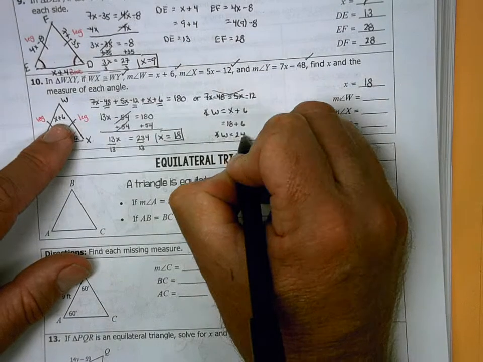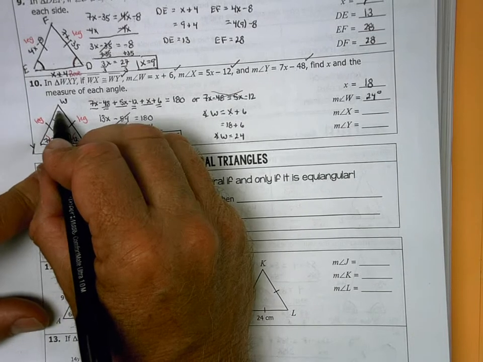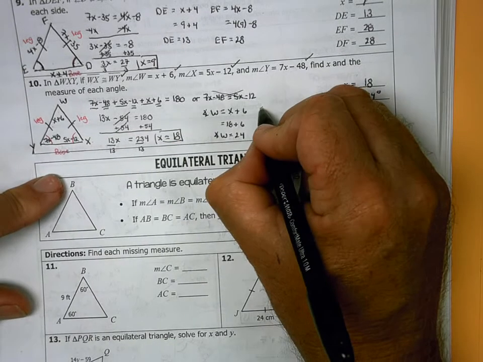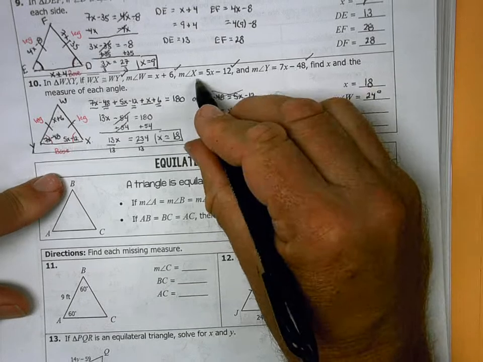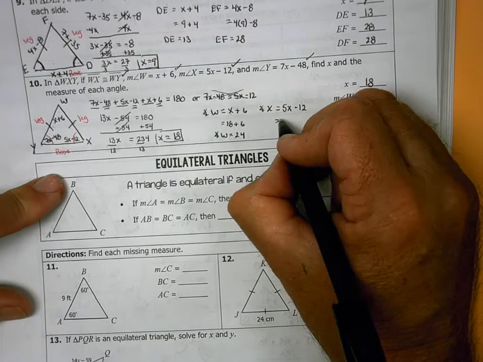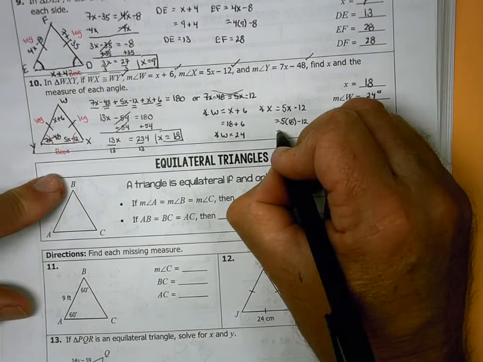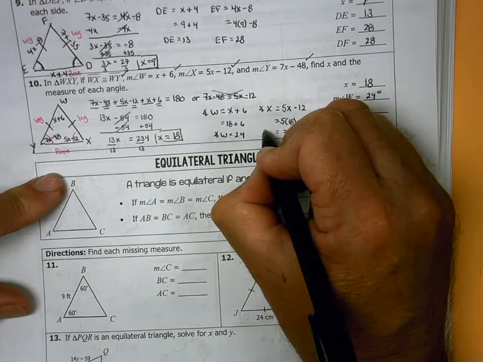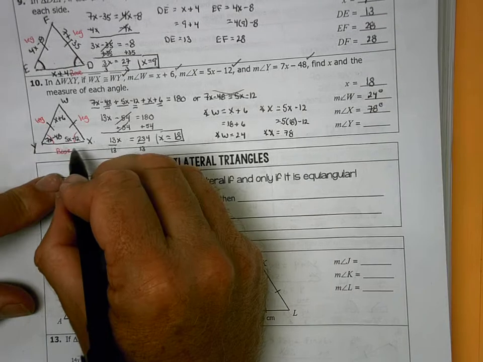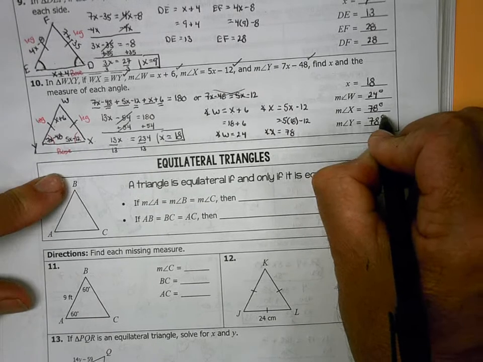So there's angle W. Okay, now, is any angle the same as angle W? No. Angle W is the vertex angle. The base angles are equal. So now I'm going to find the measure of angle x. Angle x is represented by 5 times x minus 12. Substitute 18 for x, so that gives me 5 times 18, that's 90. 90 minus 12 is 78. So the measure of angle x is going to be 78 degrees. Now angle y is the same as angle x because they're the base angles, so I don't have to plug it in. I just know that angle y is 78 degrees. So that's how you would do number 10.